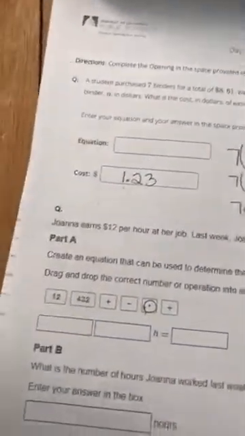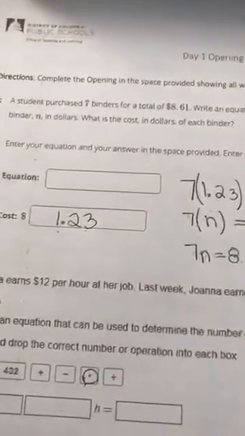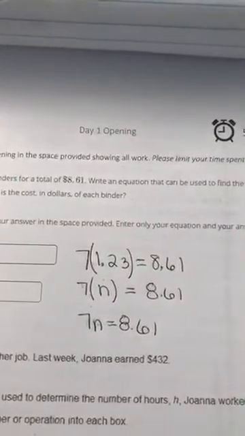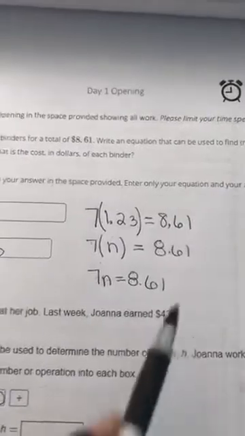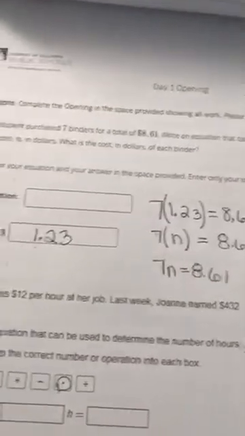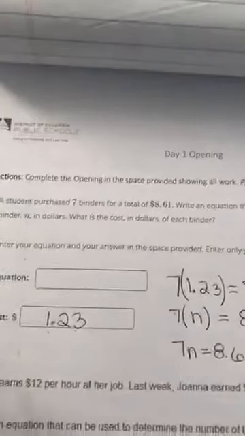Anybody have some ideas for me? Remember, she earns $12 an hour. She made $432. And H is going to represent the number of hours she worked last week. All right, she earns $12 an hour.